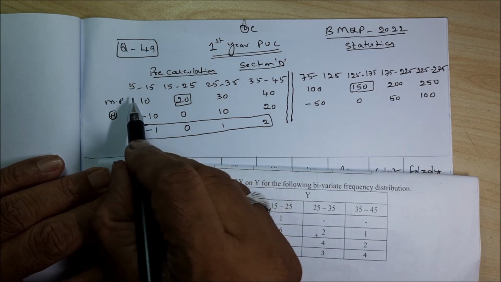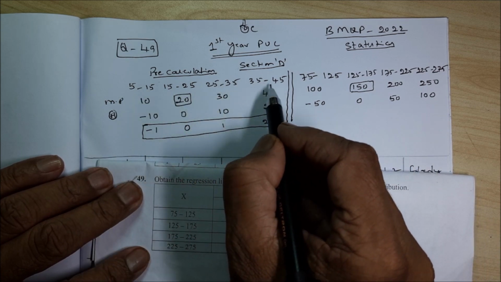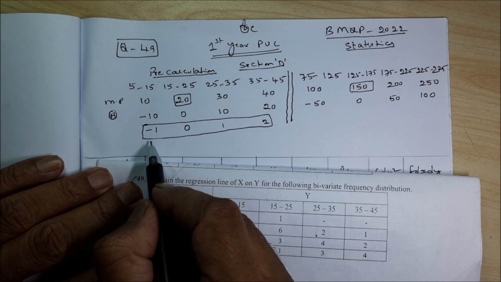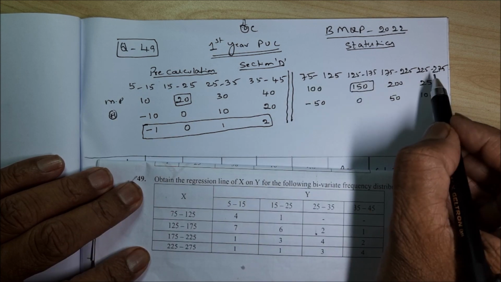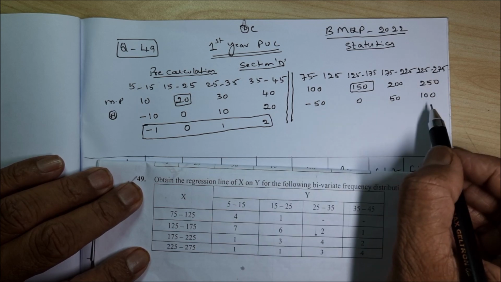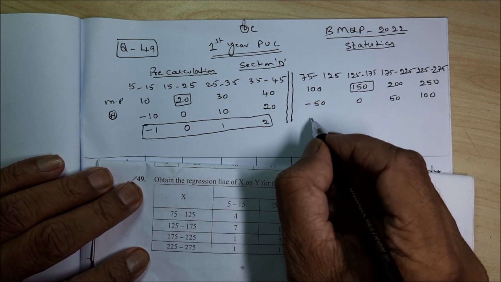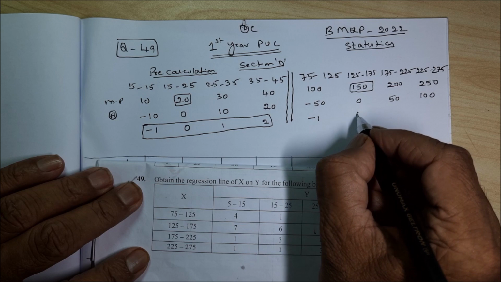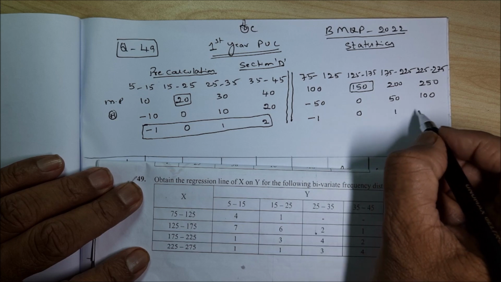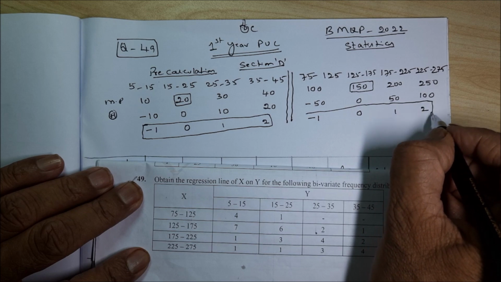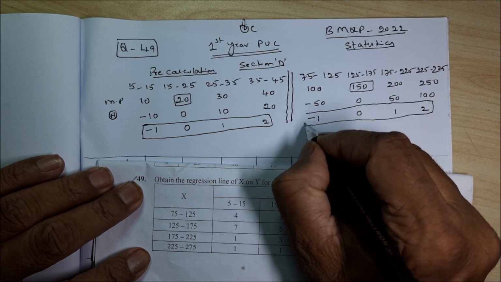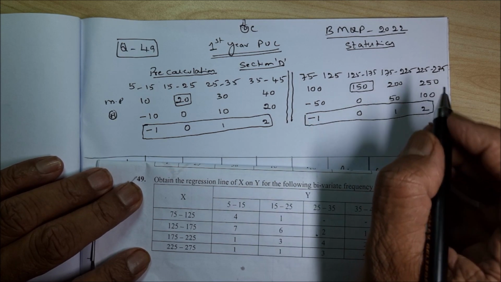The class interval is 50, so the common divisor is 50. Then it becomes minus 1, 0, 1, 2. This is very important.